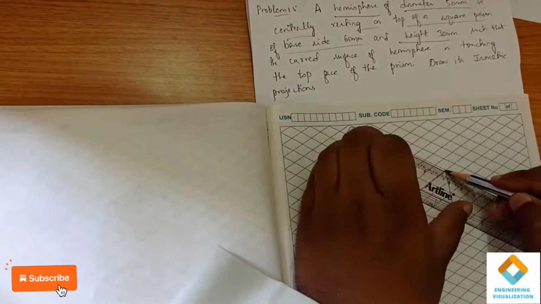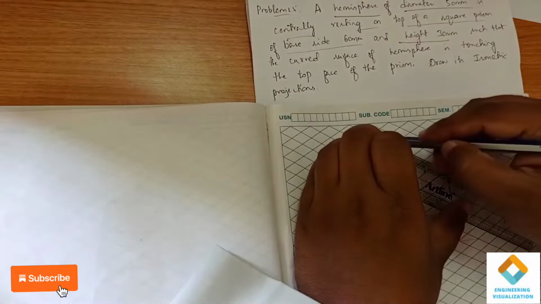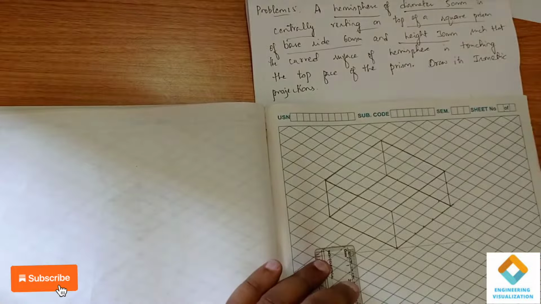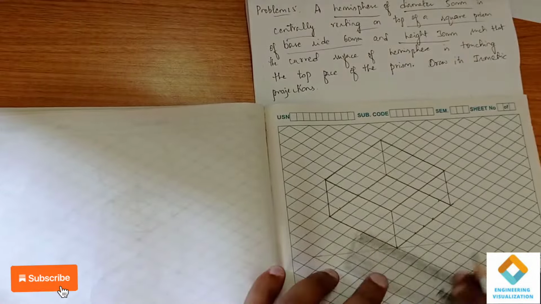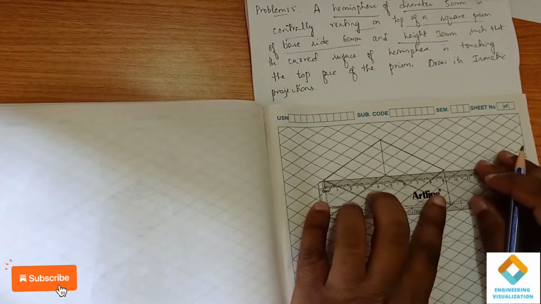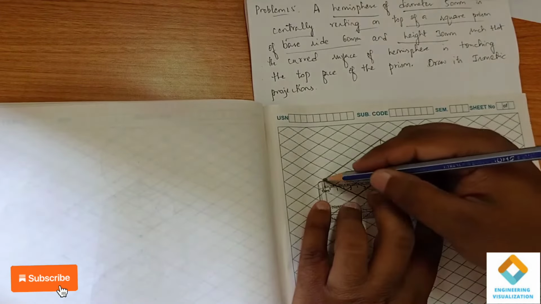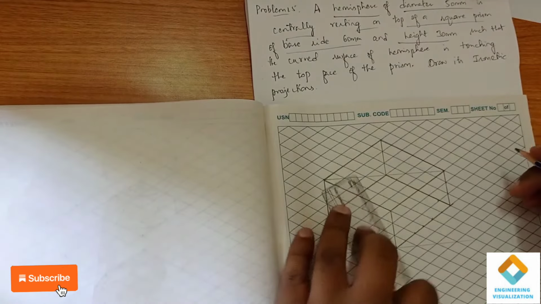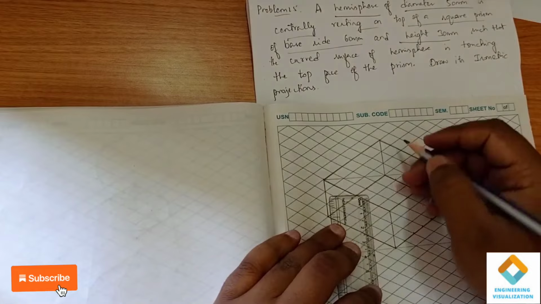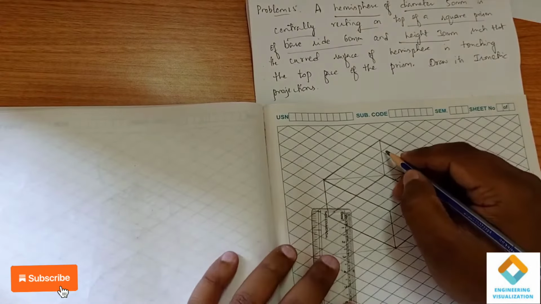The cube is constructed, cube of 30. Now we have to construct a hemisphere of diameter 50. For that I'm going for the subtraction of box method.